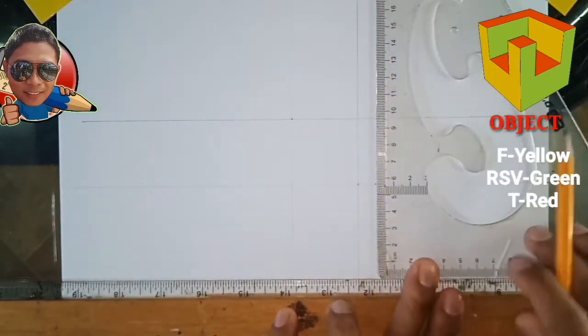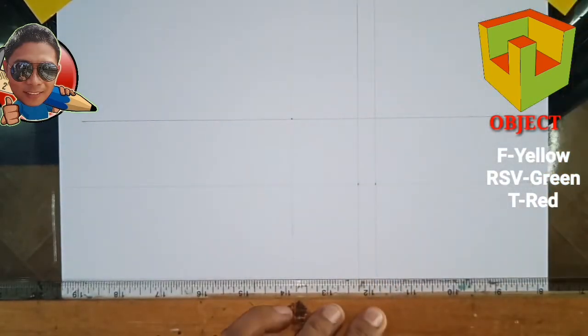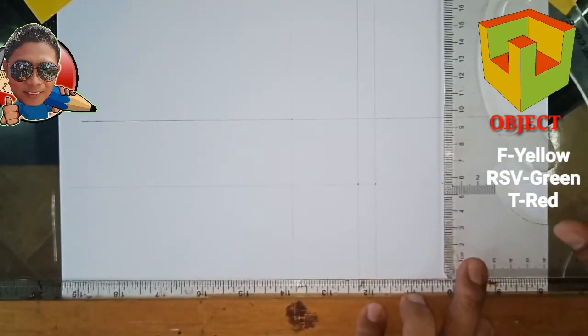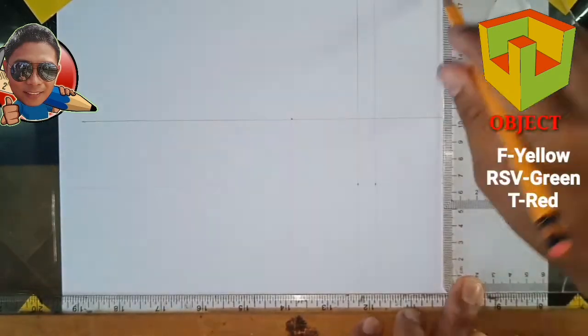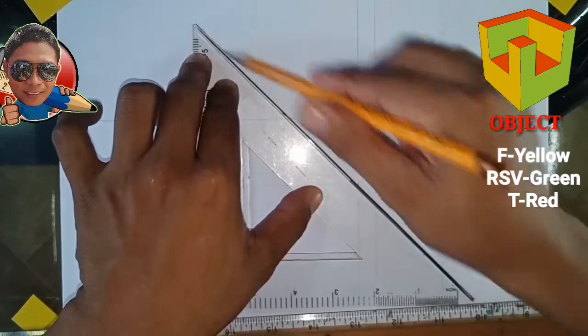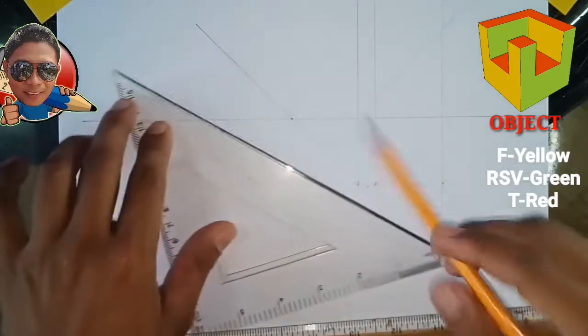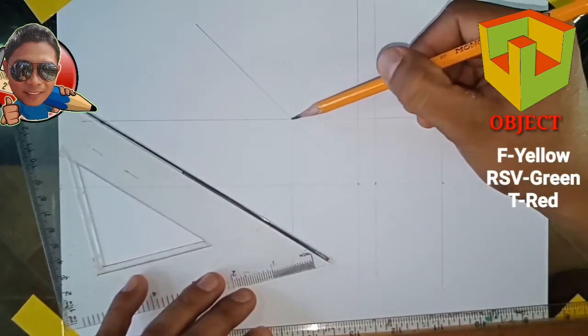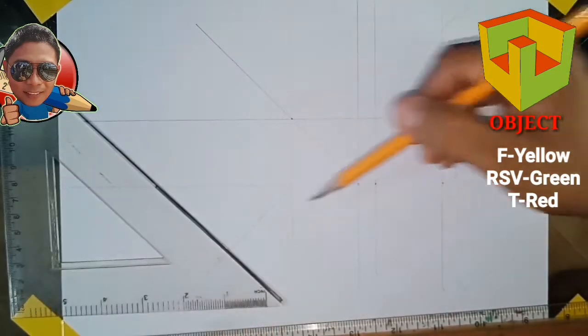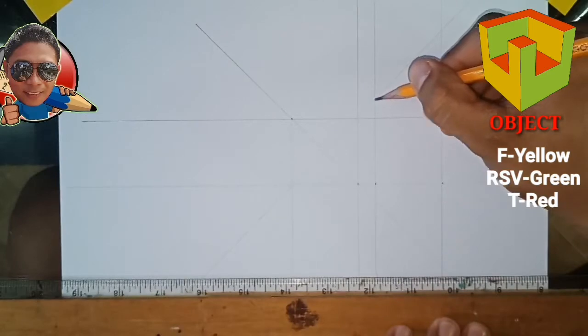In drawing orthographic projection, make sure that you use light lines only para madali nang burahin yung mga unnecessary lines after ng ating drawing. Put the depth of the right side view and then make again another. So make sure na naka 45 degree to from this point. 45 and 45. Yan. Ito yung mga point.